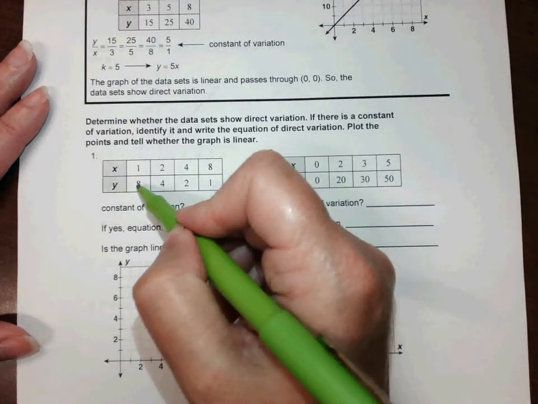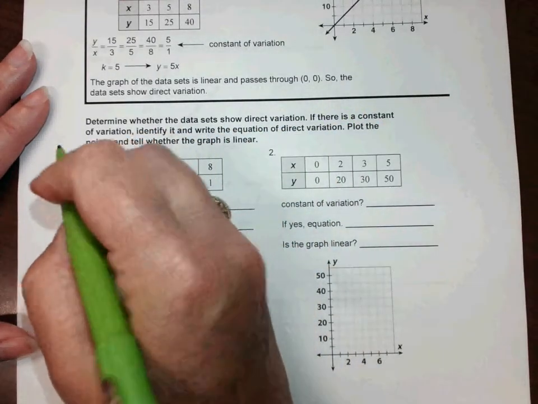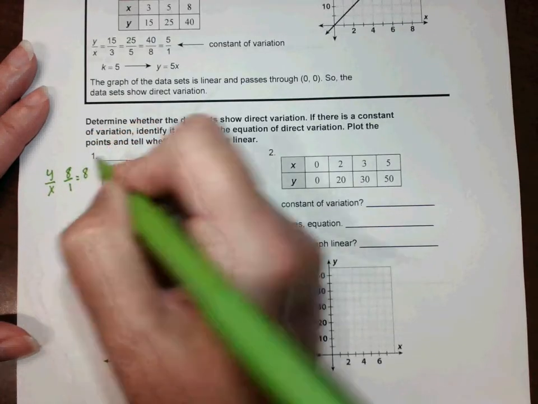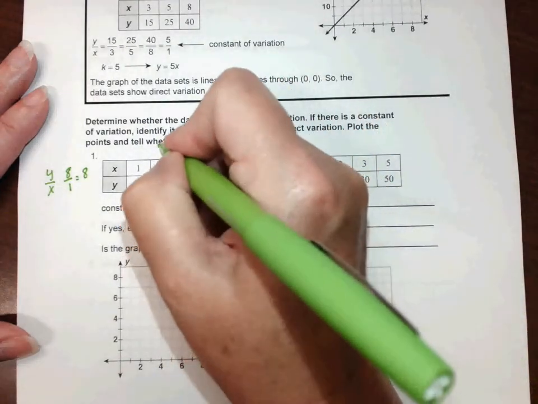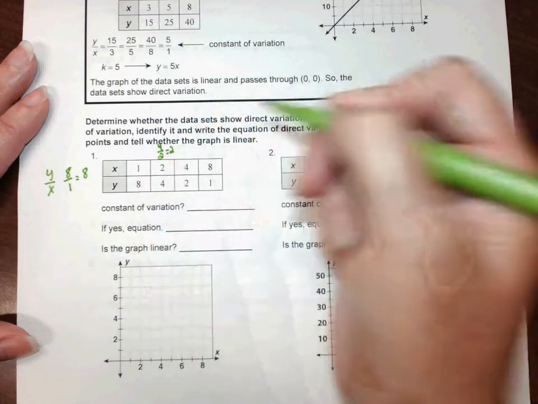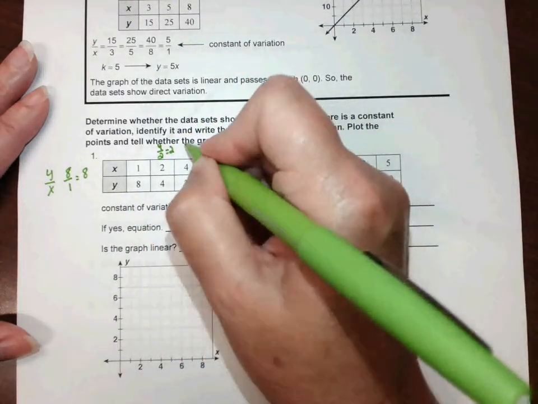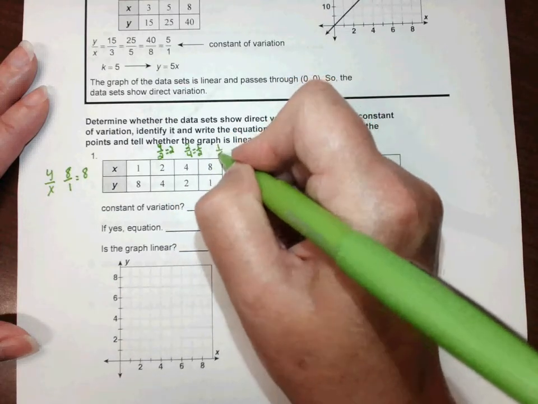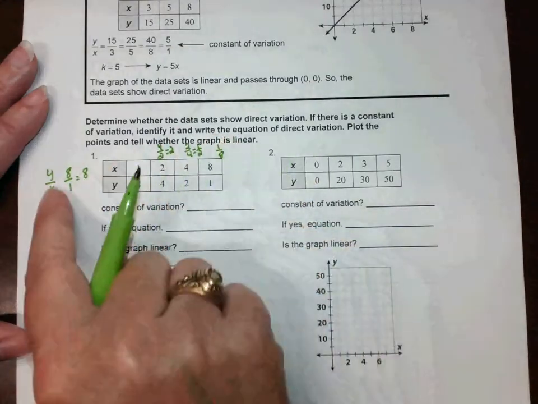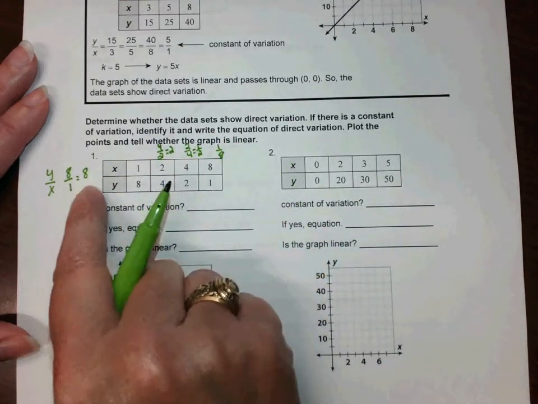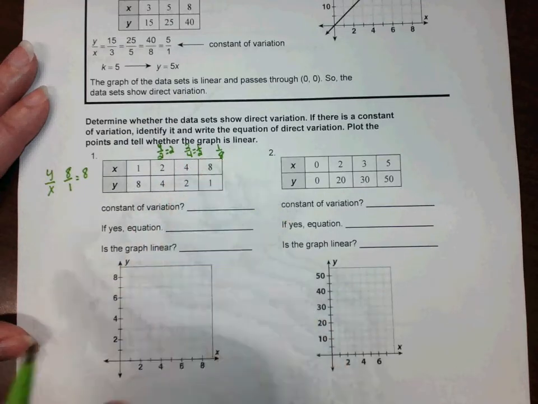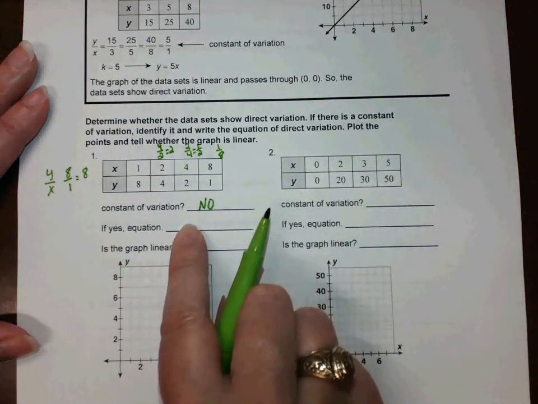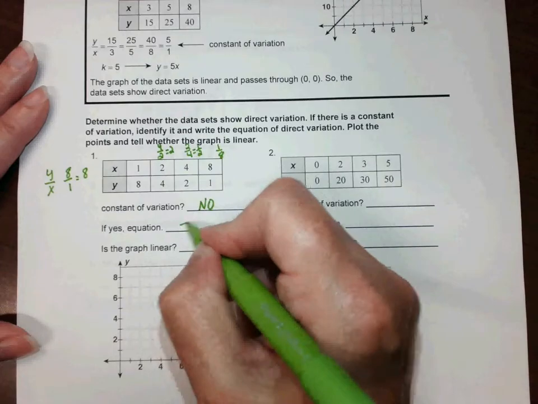So y over x: 8 divided by 1 equals 8. Here if I do 4 divided by 2, that equals 2. And this one, 2 divided by 4, that equals 1/2. And this one, 1 divided by 8, well, that equals 1/8. There isn't a constant of variation. They're all different. If I do y over x, I get different values for each one. So is there a constant of variation? No. So I don't need to write the equation. There's no constant of variation.